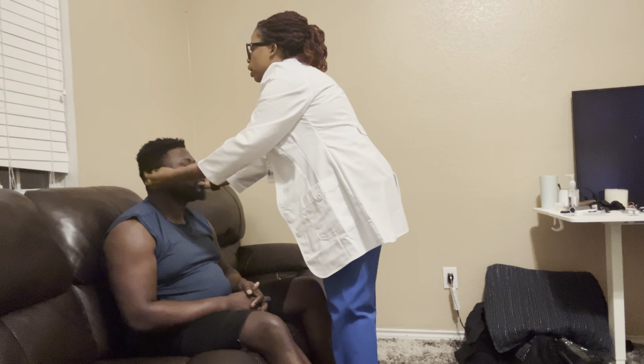The next inspection will be the mouth. I'm going to inspect his mouth. I'm going to do it through and through in his mouth. Stick out your tongue for me.